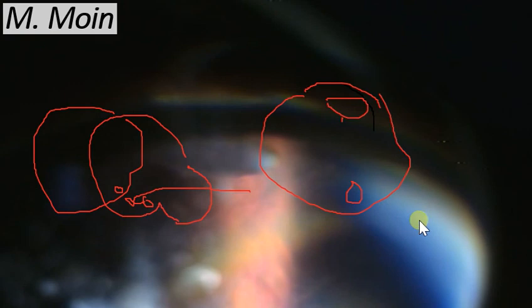And the main procedure you would go in with is a pars plana vitrectomy, clear that vitreous out, and then go in and remove that with the vitreous cutter and clear the vitreous so all the debris is removed, and just close the vitrectomy on fluid. So that's the basic process through this. Thank you very much for watching.